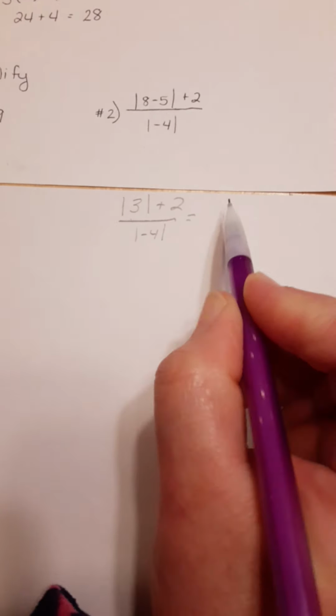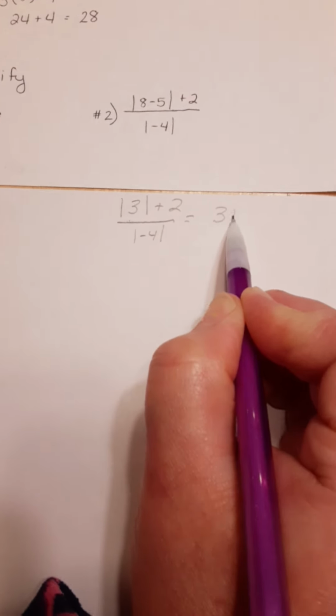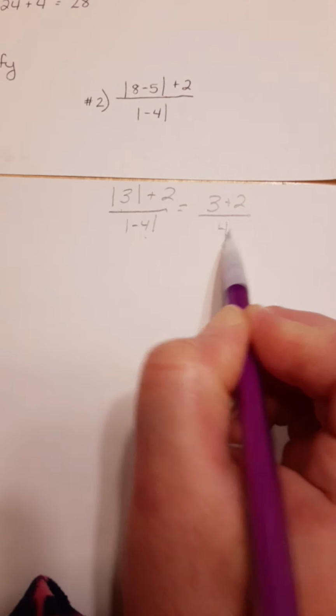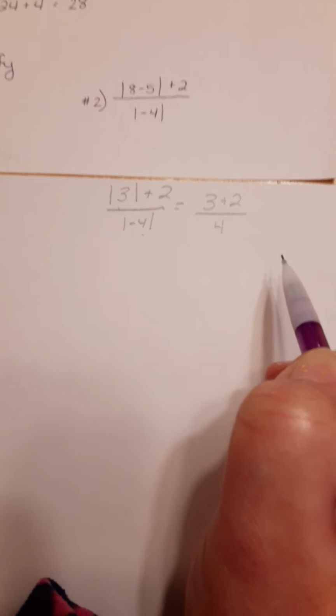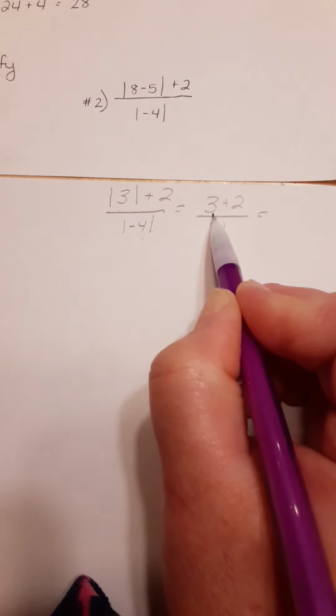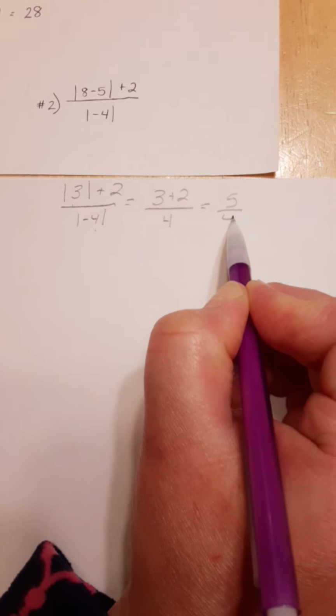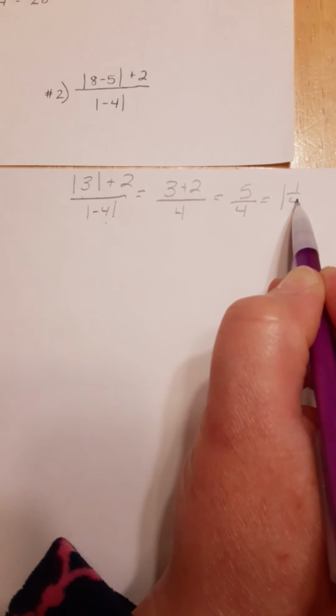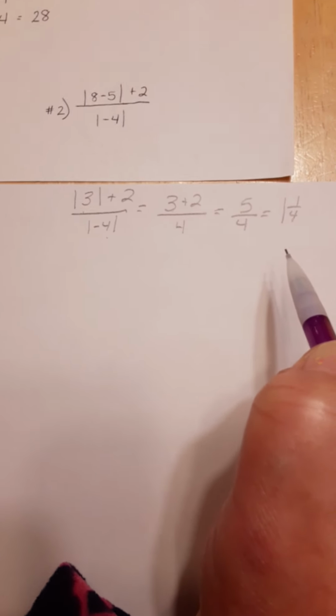The absolute value of 3 is 3, and the absolute value of my negative 4 is 4, because it's asking what is the distance of negative 4 to 0. Add these together. 3 plus 2 is 5 over 4. I can write that as a mixed number, 1 1/4. Okay?